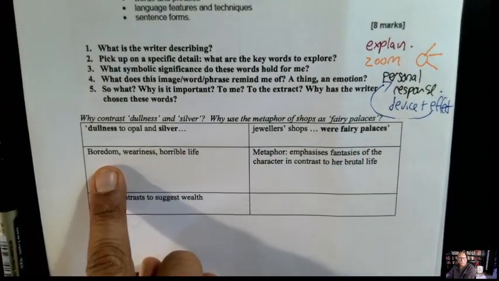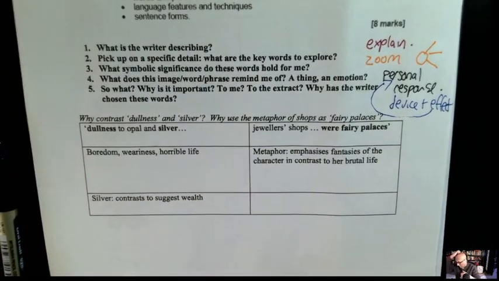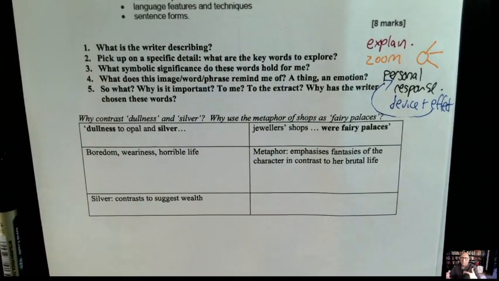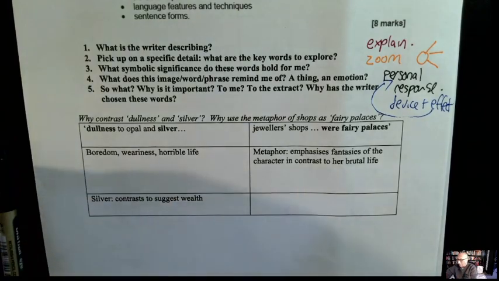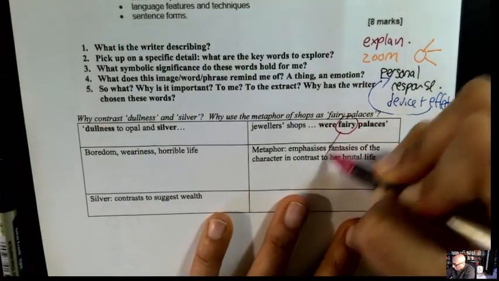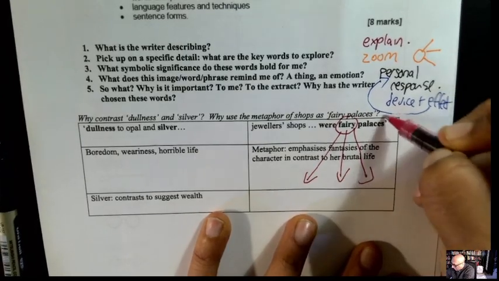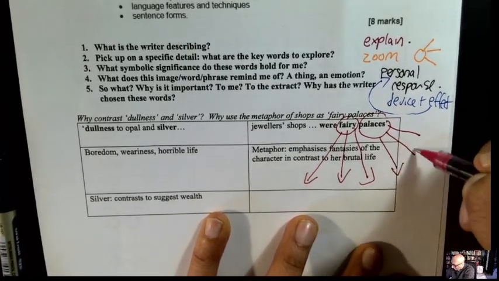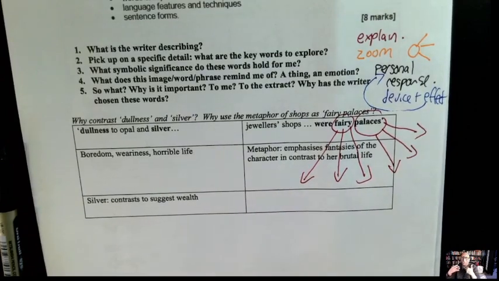Dullness for me suggests boredom, weariness, a horrible life. Silver is a contrast to the boringness, and it suggests wealth and something shiny and magical and important. And this is supported by the metaphor. Fairy palaces emphasizes fantasies of the character in contrast to her brutal life. I think we could, if you wanted to, analyze fairy more, and you could analyze palaces more and squeeze that language of its meaning and its suggestiveness to help analyze the language here.